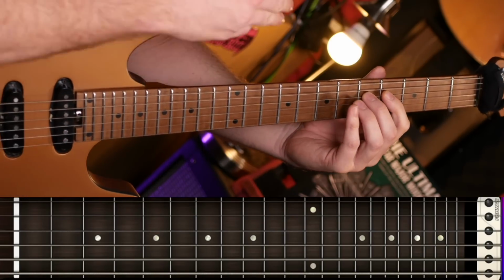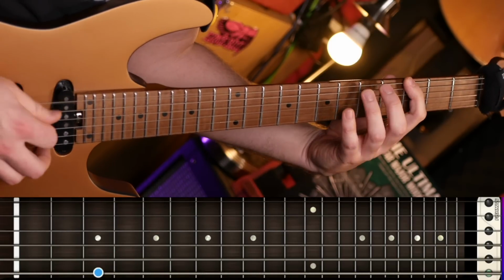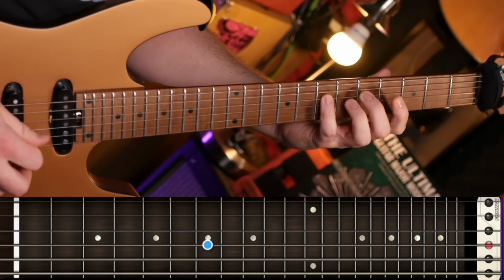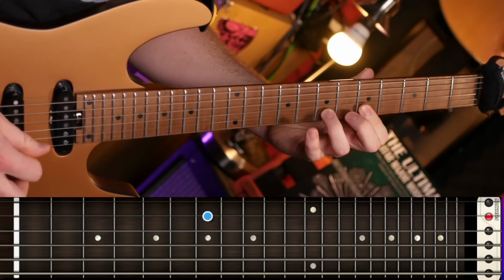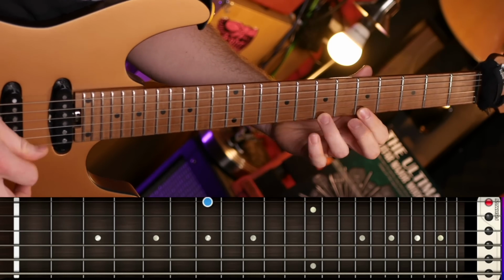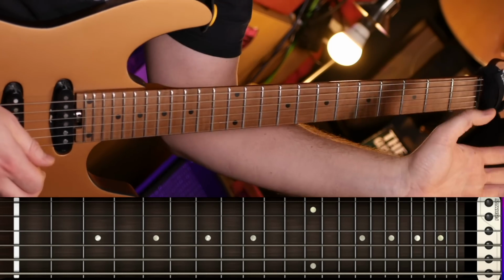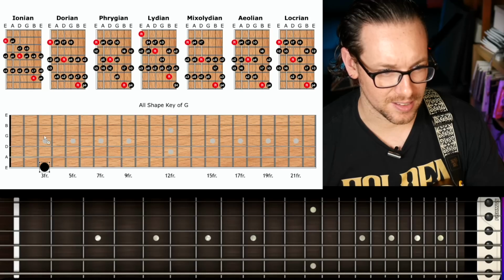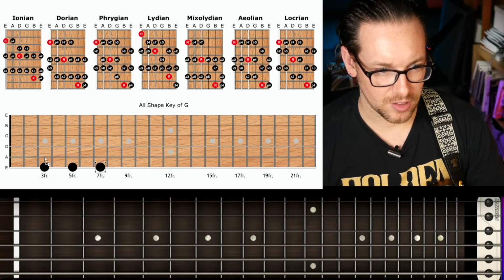And then we're just going to keep building the scale: 1 octave, 2 octaves, and then keep following the scale all the way up until we run out of frets. And it looks a little something like this in the key of G.